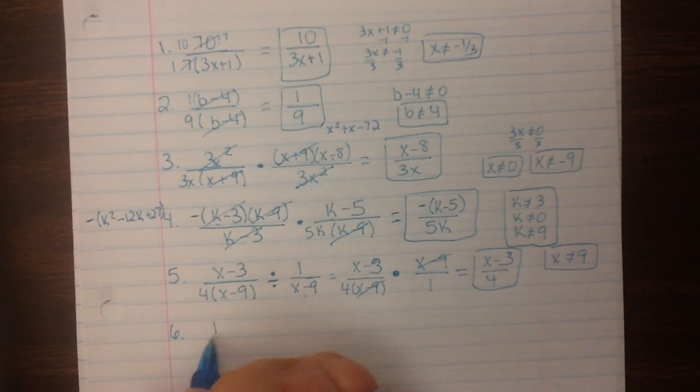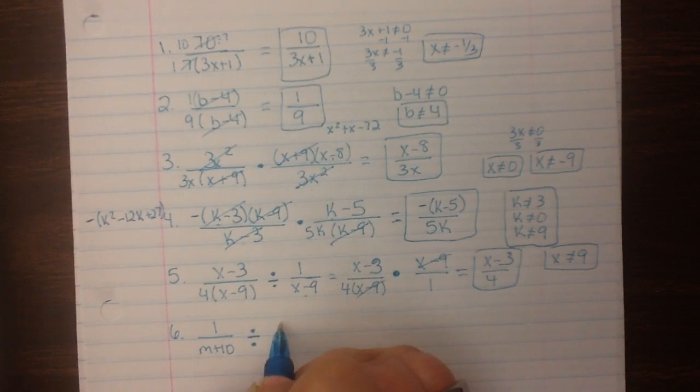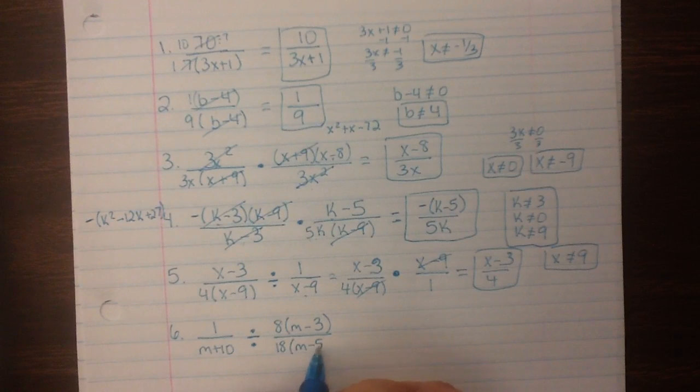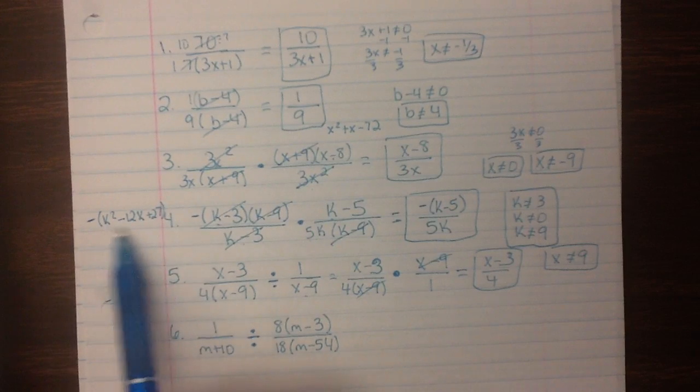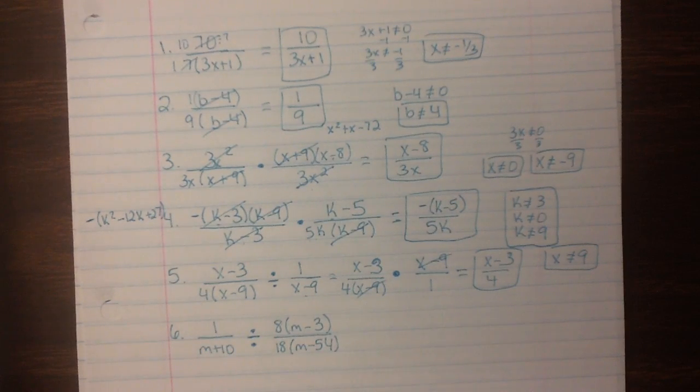Okay, 6. 1 divided by m plus 10. m plus 10 has two terms, so I need to look for a GCF. It doesn't have one. Next I have 8m minus 24. That's going to have a GCF of 8. So m minus 3. And then in my denominator I have 18m minus 54. That has a GCF of 18. So remember, if it's two terms, you just look for a GCF. It's when it's three terms, like this one up here, that you need to factor by the AC method.